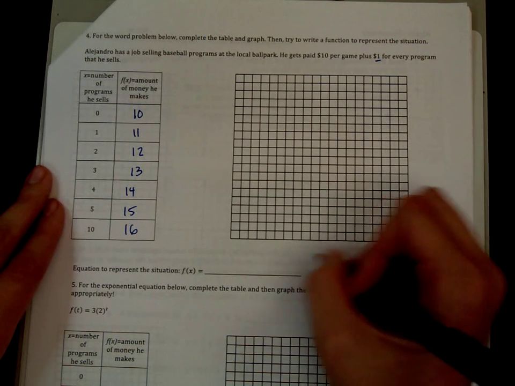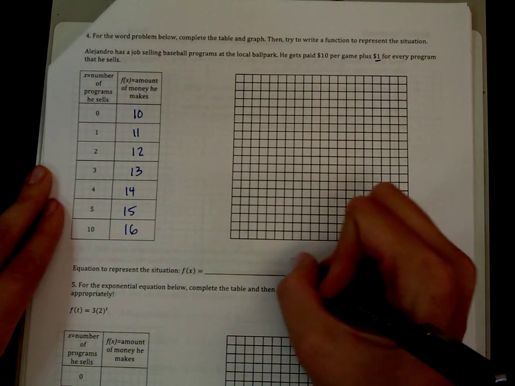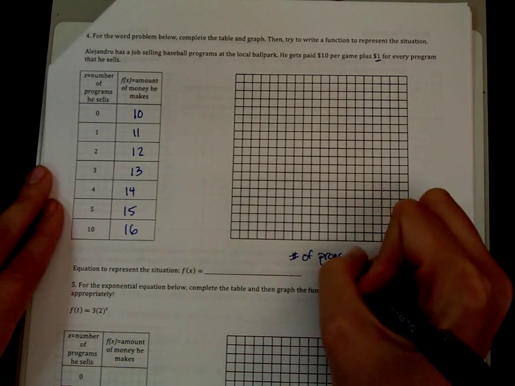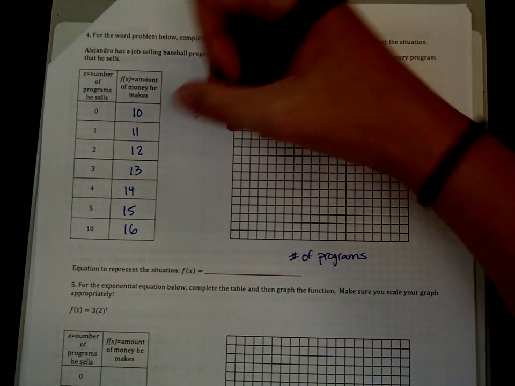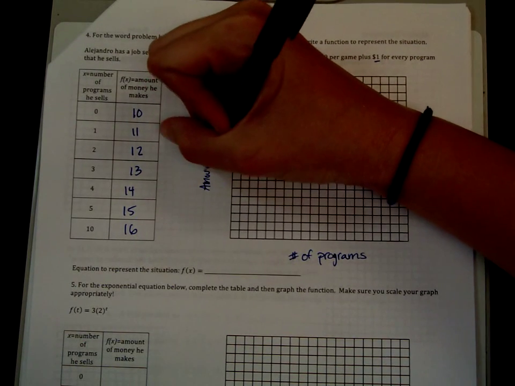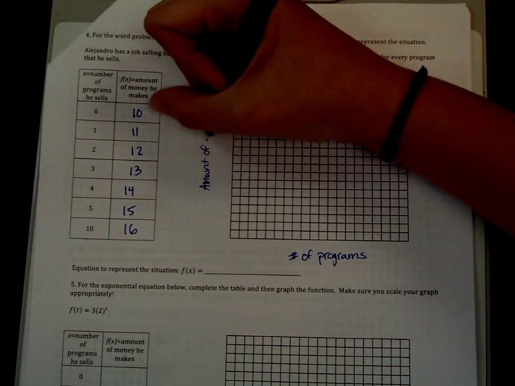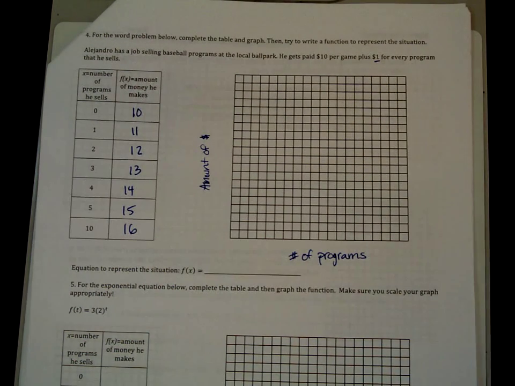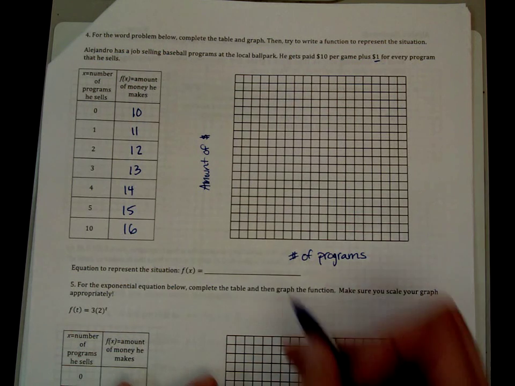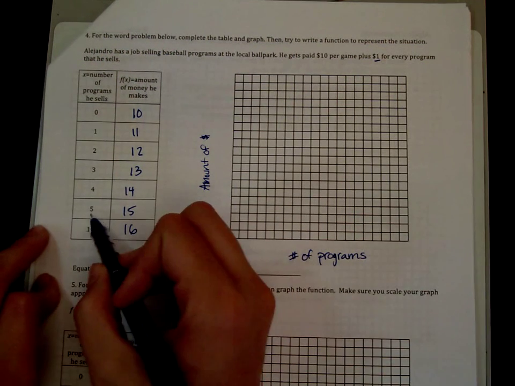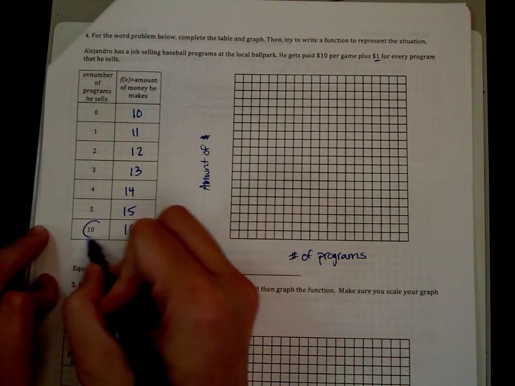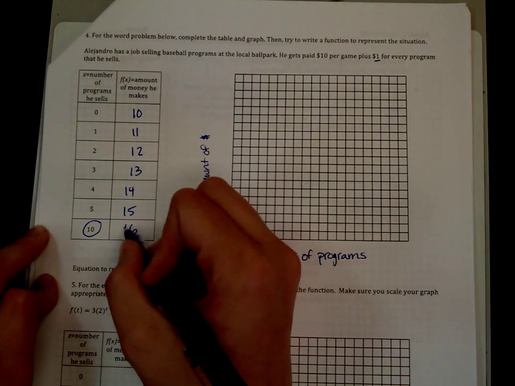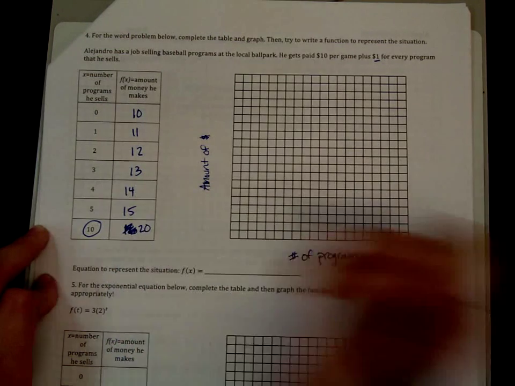So if we want to make this equation, the number of programs that he sells is the independent variable. And the amount of money is the dependent variable, because how much he makes depends on how much he sells. Oh wait, I made a mistake here. This is 10. So if he sells 10 programs, he gets paid $10 plus the extra 10. So this should be 20.